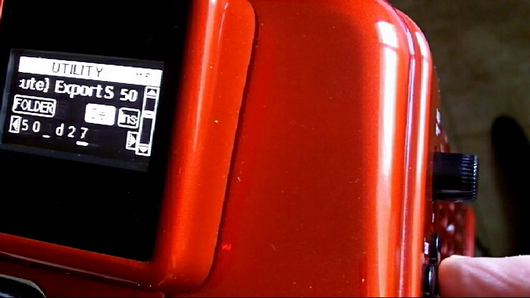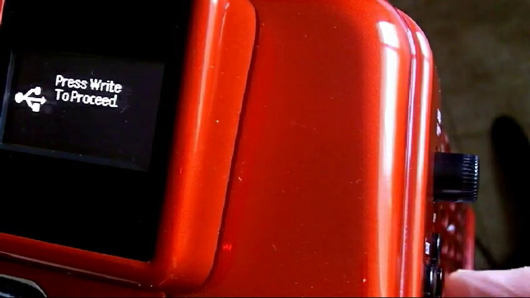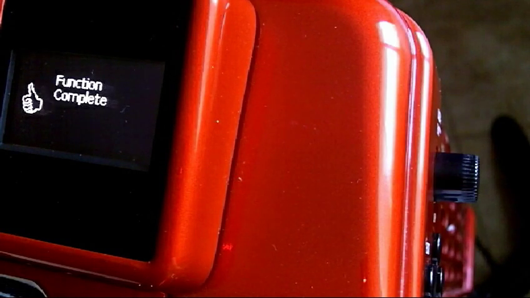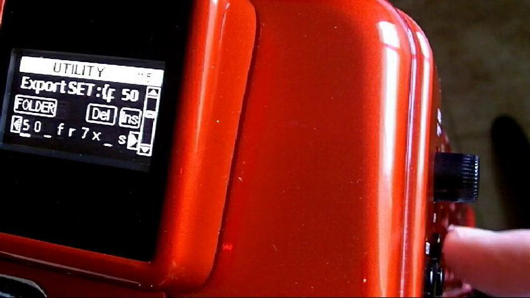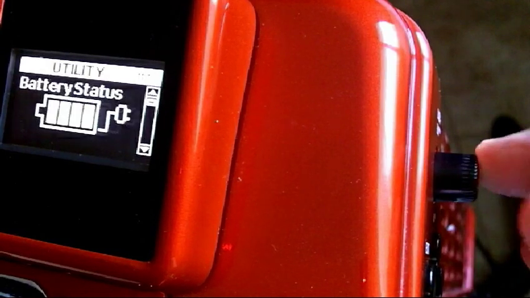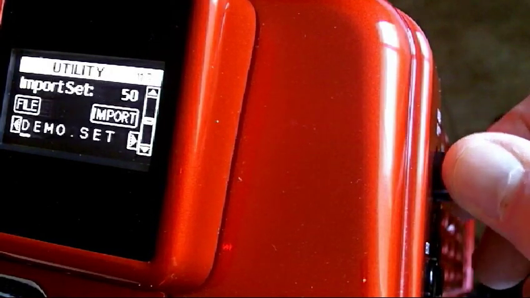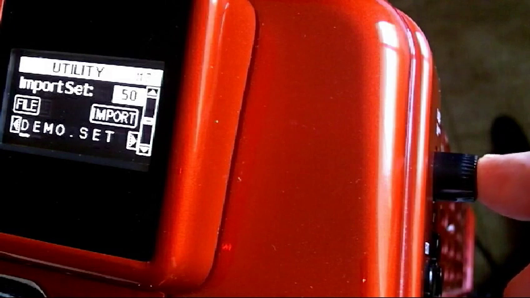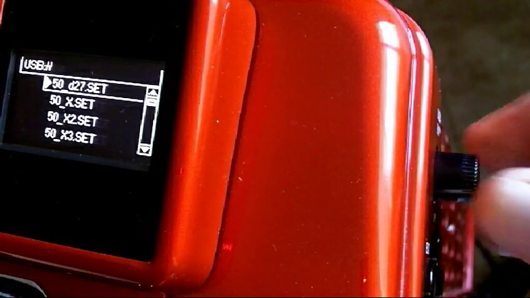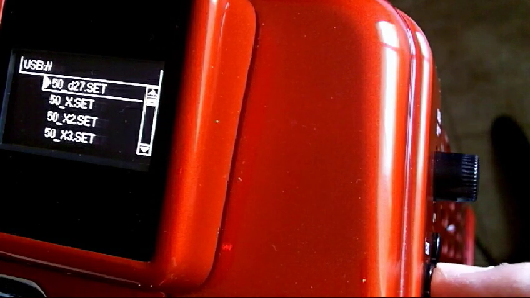I'm ready to save. So I hold the right menu. Tells me to press right again to proceed, which I do. And I've executed, and now it will be saved onto my USB. You could check it out if you like by looking to see if it's there. It should be called D2, and it is. So we have properly saved it.